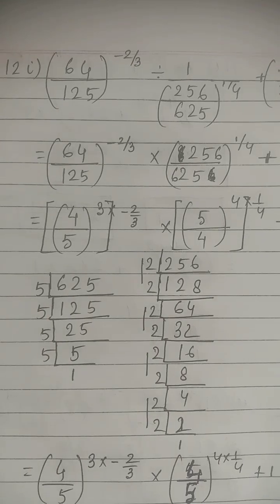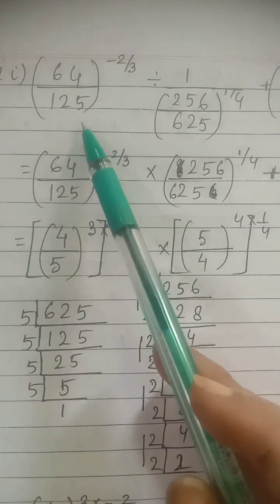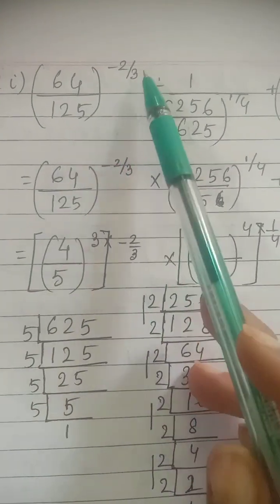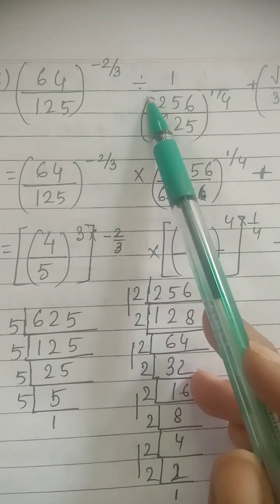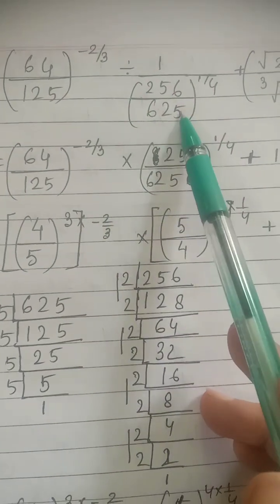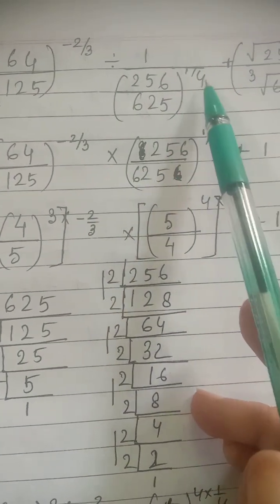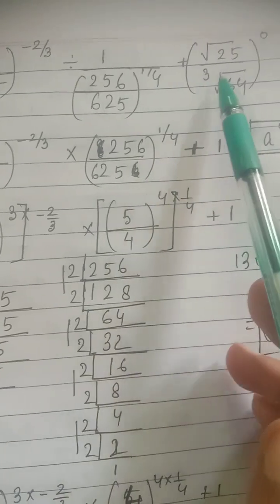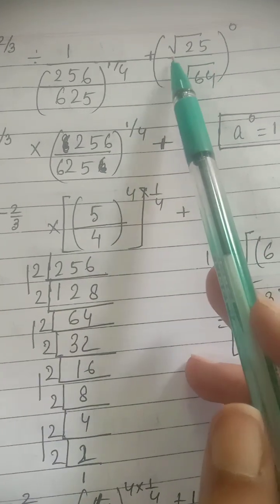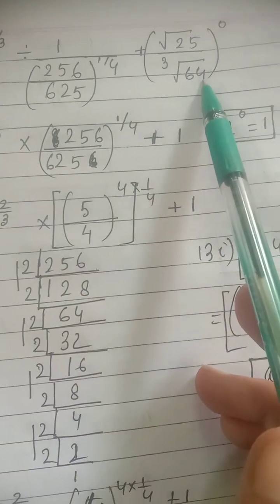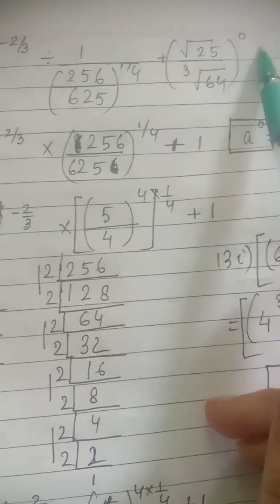This is question number 12 first. Here it is: (64/125) to the power minus 2/3, divided by (256/625) to the power 1/4, plus (root 25 / cube root of 64) whole to the power 0.